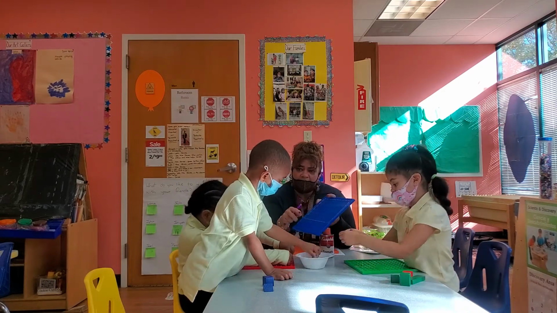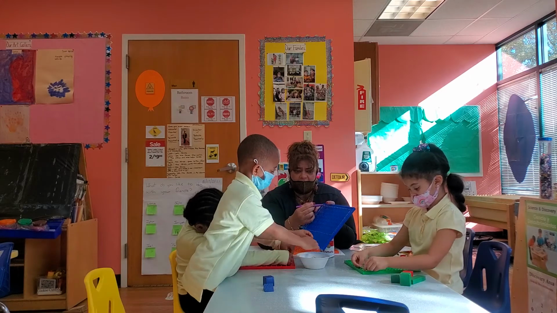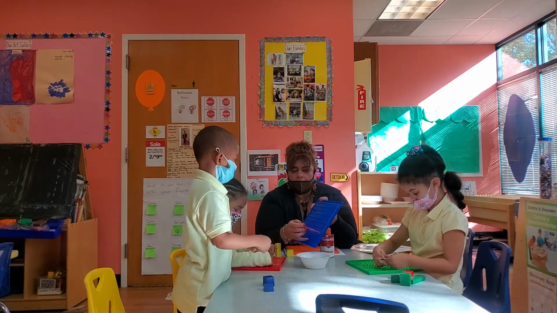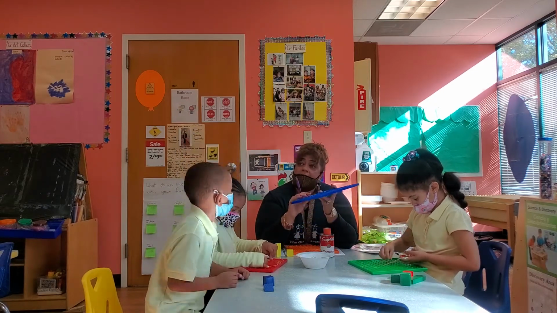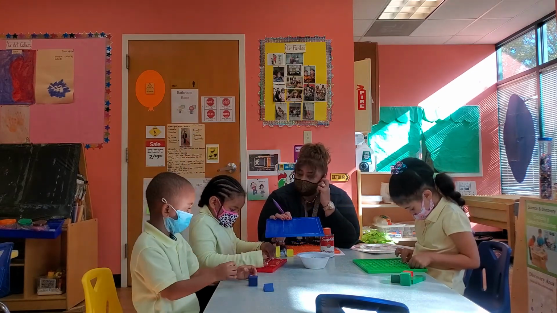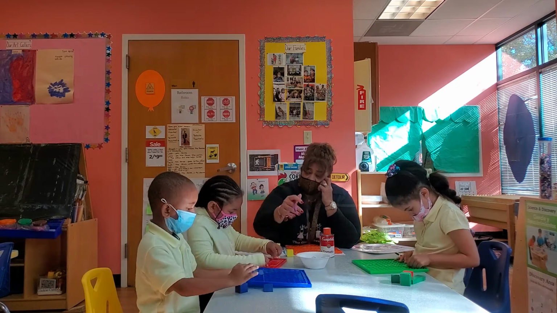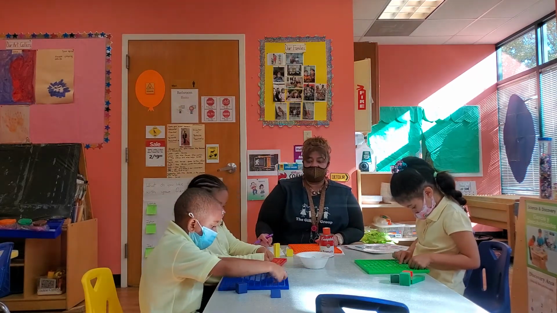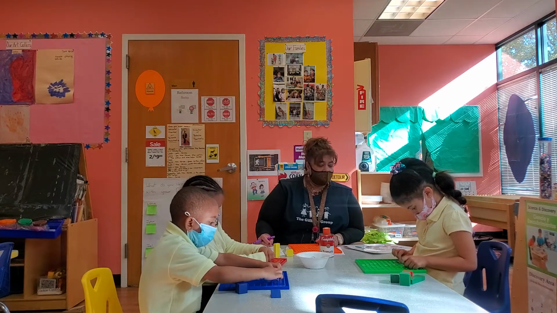How many points does a rectangle have? Jahir, look at Miss Roxy. 1, 2, 3, 4. Yes, there are 4 points to a rectangle. Can you make a square? A square has 4 equal sides. How many sides? 4 equal sides.